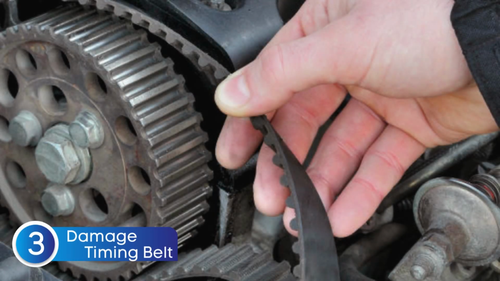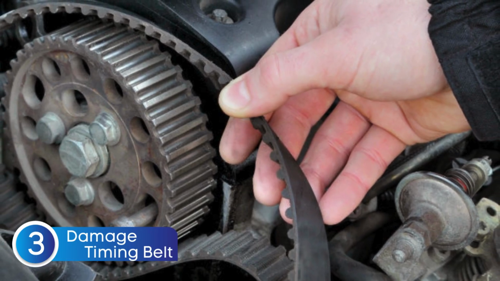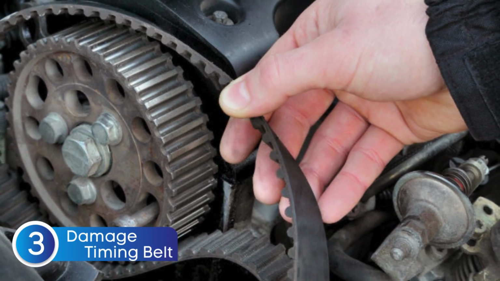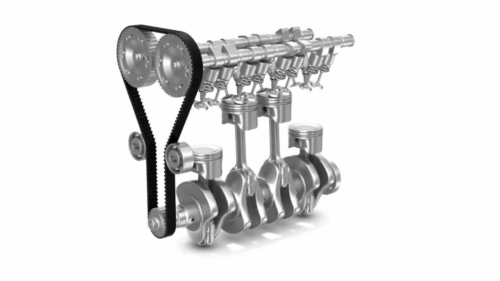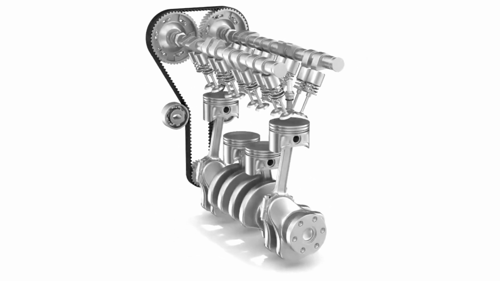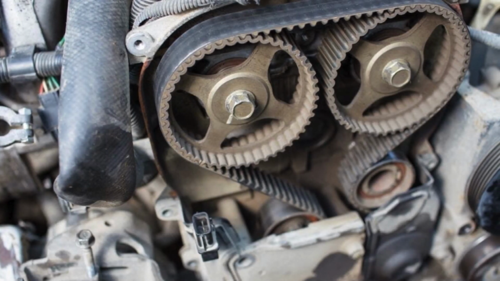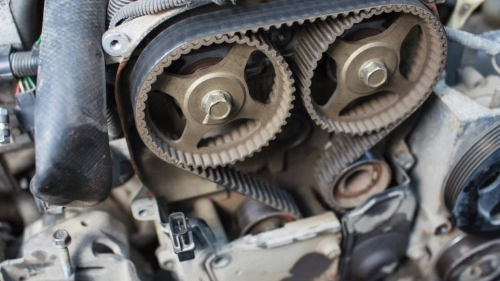The third cause is a faulty timing belt or chain. The camshaft is driven by the crankshaft through either a timing belt or a timing chain. If that belt or chain jumps a tooth or becomes misaligned, even slightly, it throws off the precise synchronization between the camshaft and the crankshaft. Since the camshaft position sensor relies on accurate timing to send signals to the ECU, any misalignment can mimic a sensor failure and trigger the P0342 code.